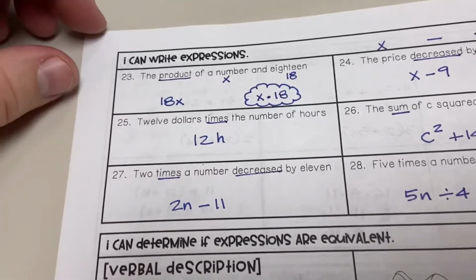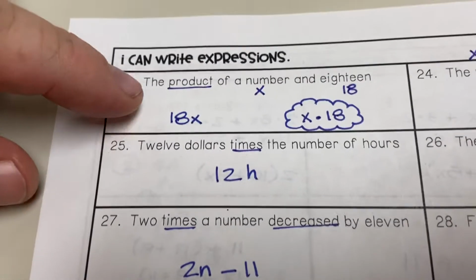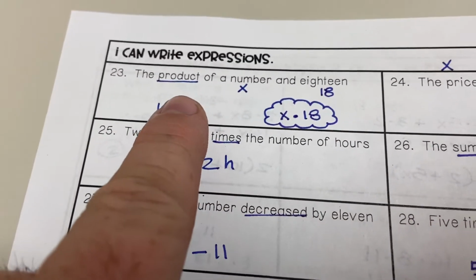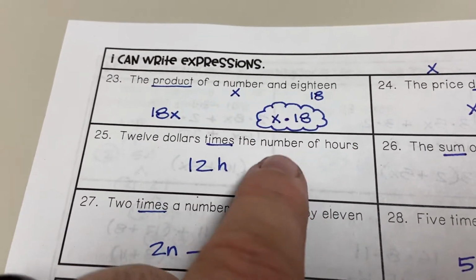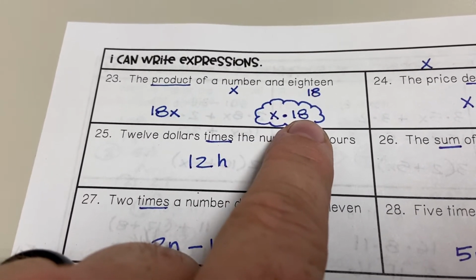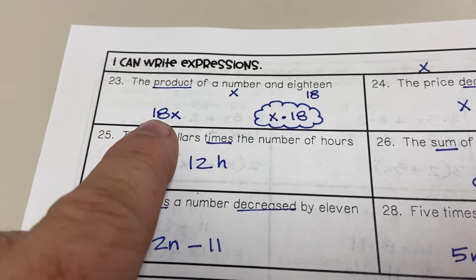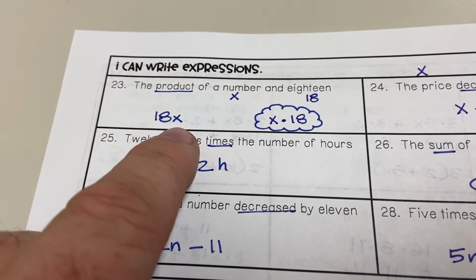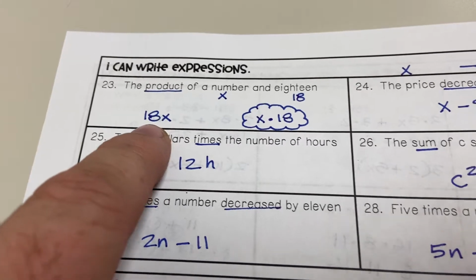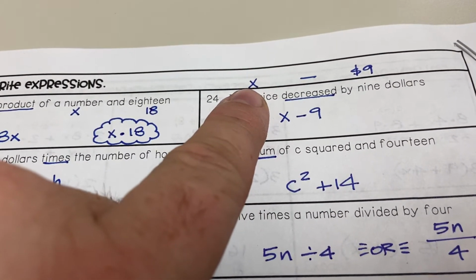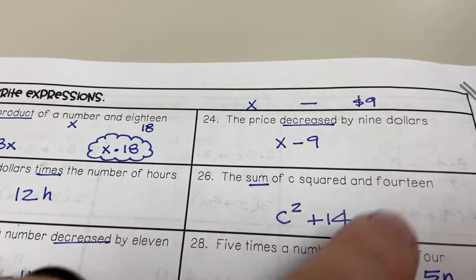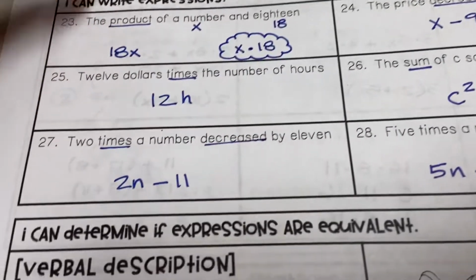I can write expressions. Here again, read the sentence, write it. The product, that means we're multiplying, of a number, x, and 18. So you might be thinking x times 18, which is right. A better way to write that is with the number in front of the letter. This is a more proper way of writing it. 24, the price, whatever it is, x, is decreased by $9, x minus 9.